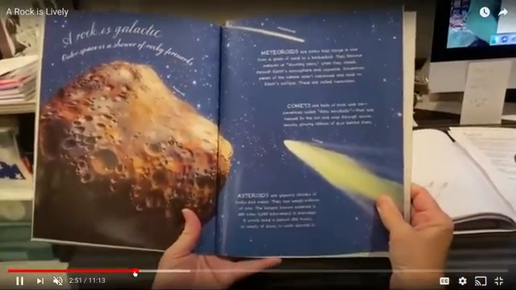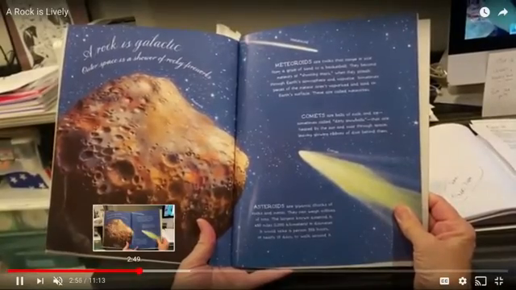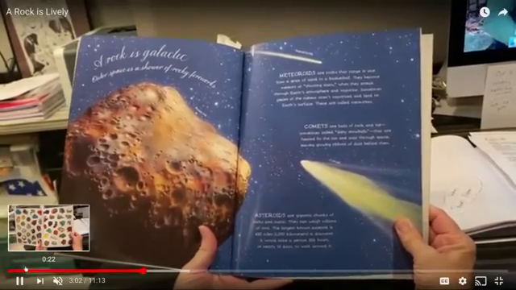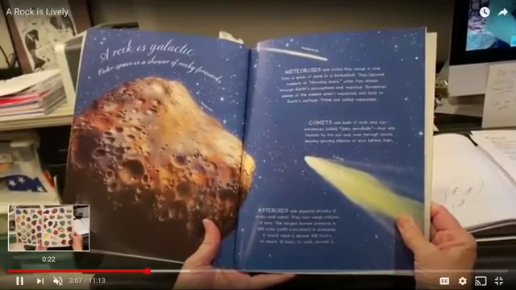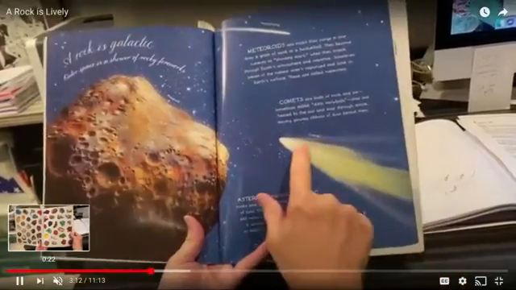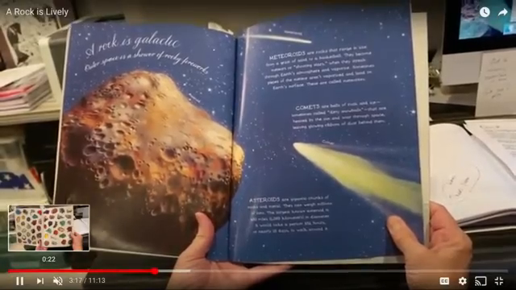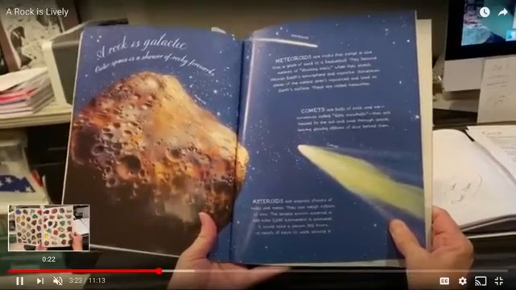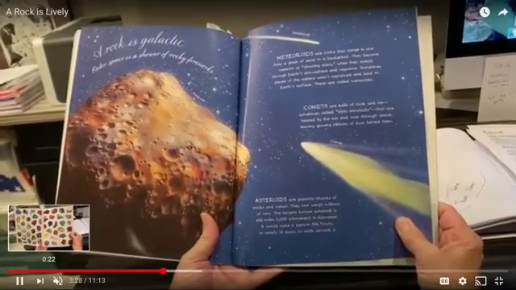A rock is galactic. Outer space is a shower of rocky fireworks, and that's an asteroid on the left. Meteoroids are rocks that range in size from a grain of sand to a basketball. They become meteors or shooting stars when they streak through Earth's atmosphere and vaporize. Sometimes pieces of the meteor aren't vaporized and land on the Earth's surface. These are called meteorites. Comets are balls of rock and ice, sometimes called dirty snowballs, that are heated by the sun and soar through space, leaving glowing ribbons of dust behind them.